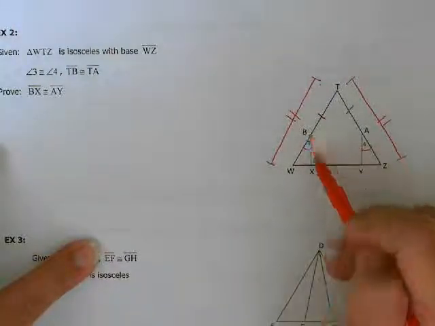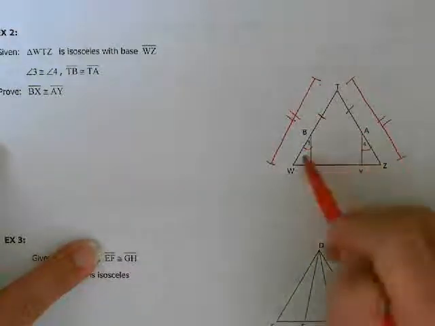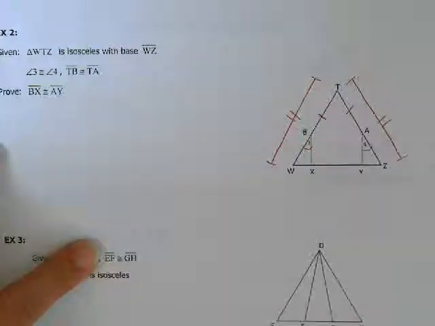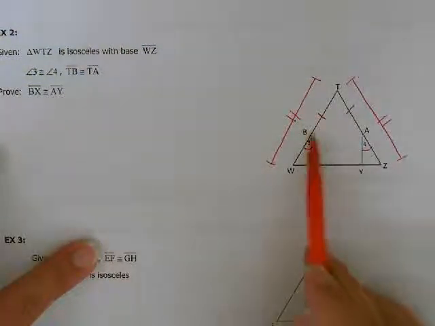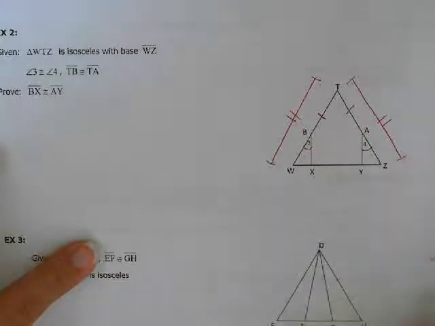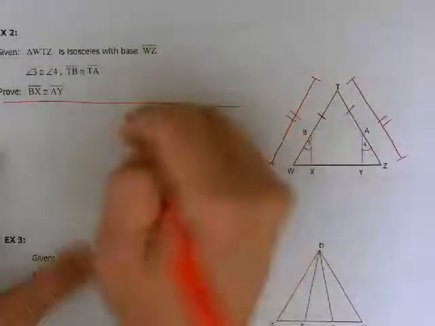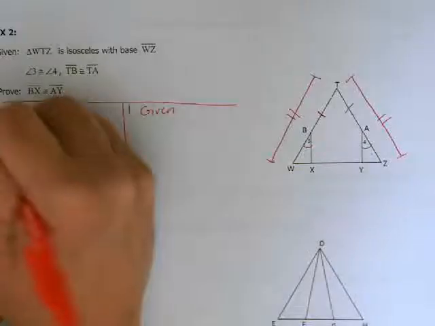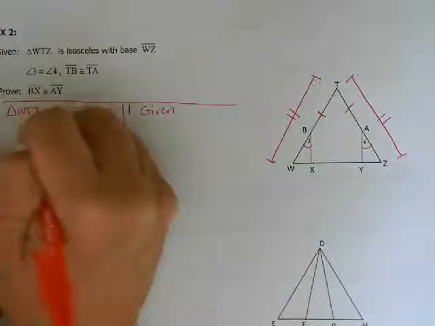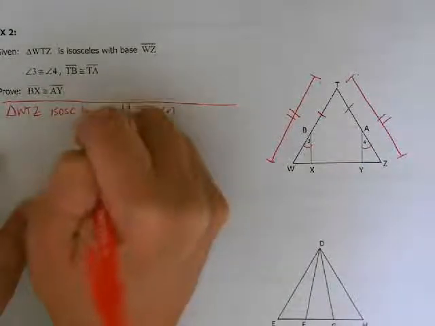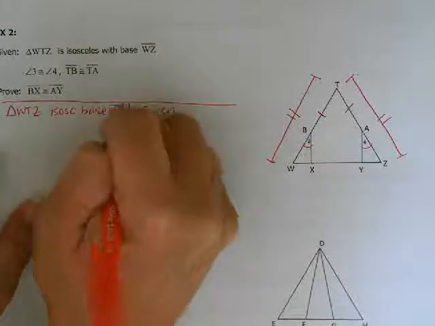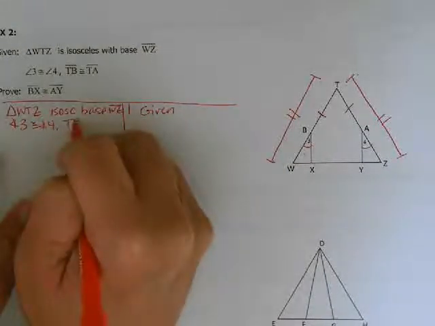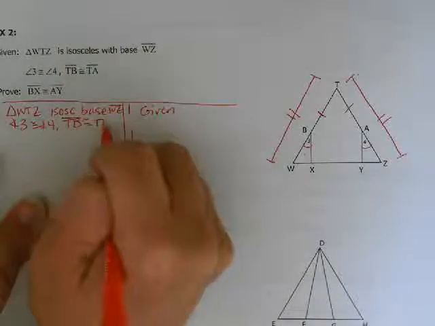Now we're trying to prove BX congruent to AY, so if I can get these two triangles congruent, then I will be able to say by CPCTC that BX and AY are congruent. So starting with the given, we have our isosceles triangle. We have angle 3 congruent to angle 4 and TB congruent to TA.